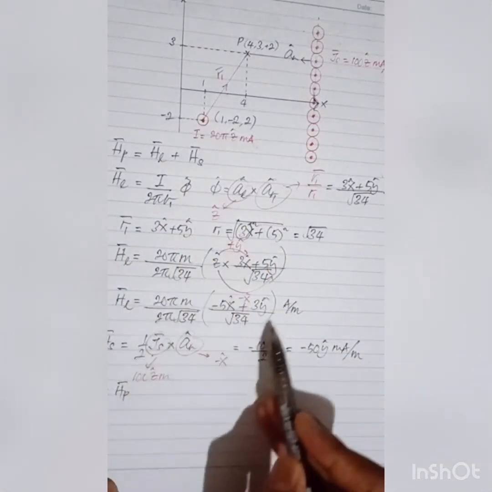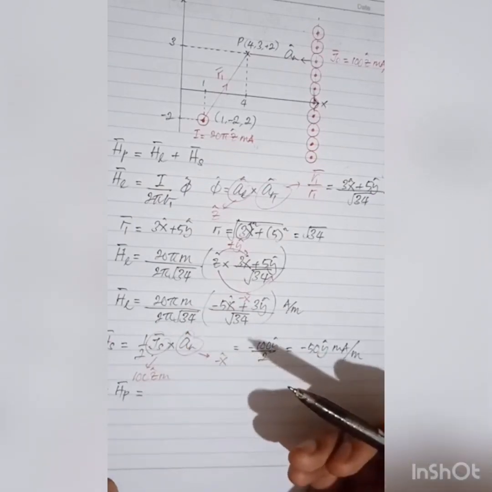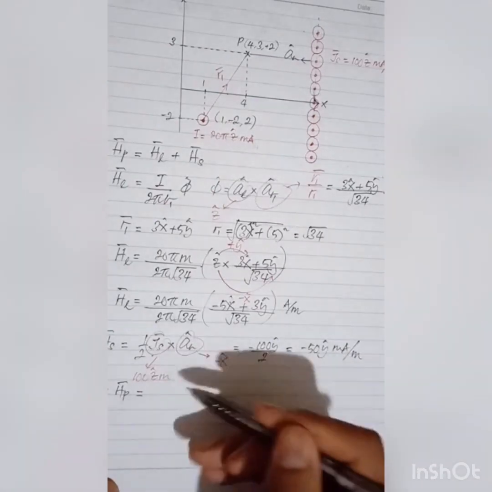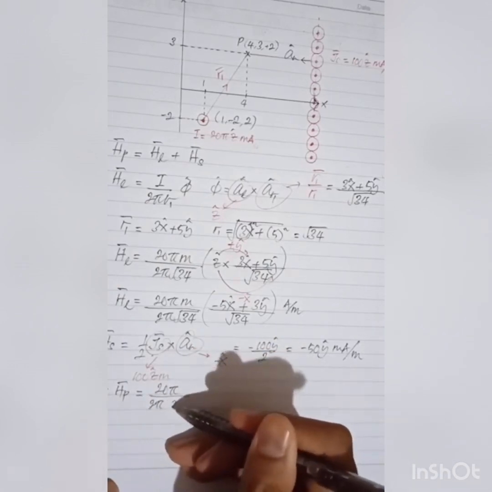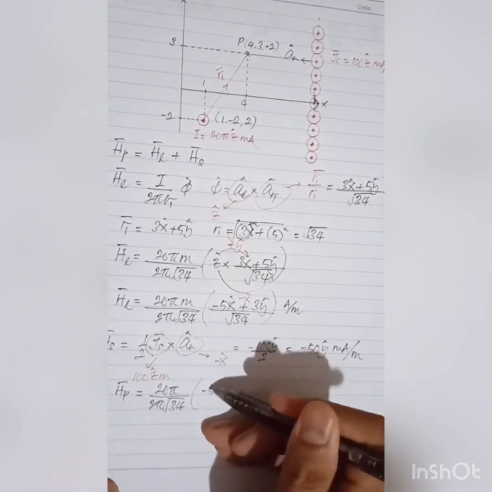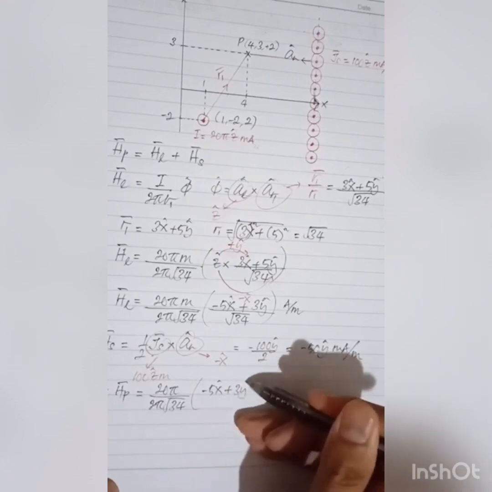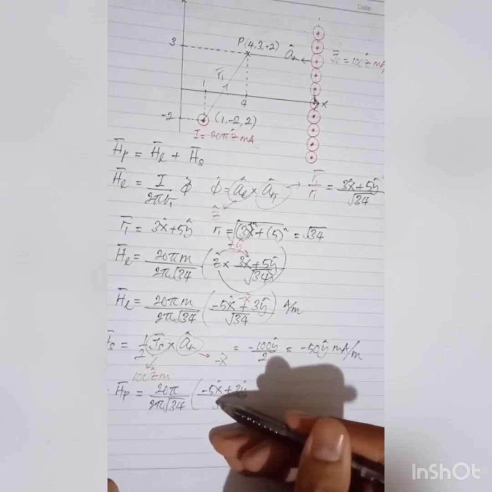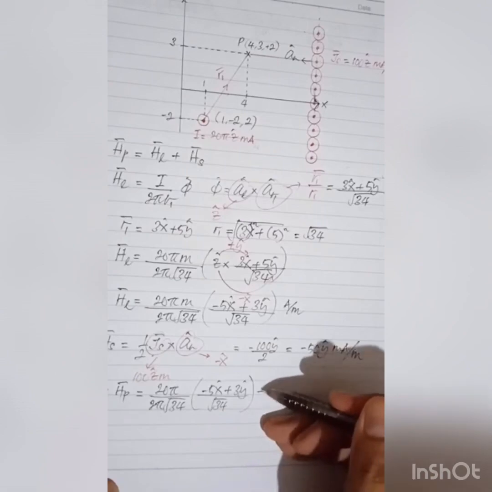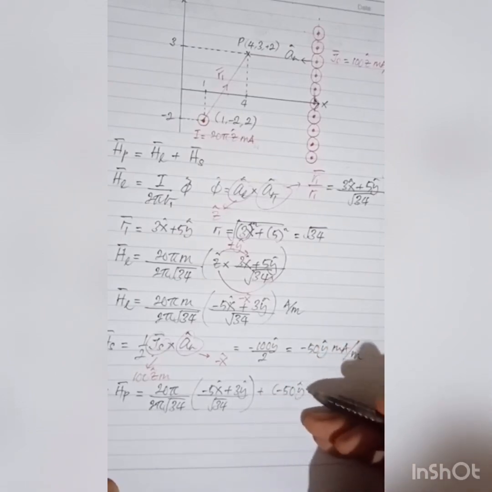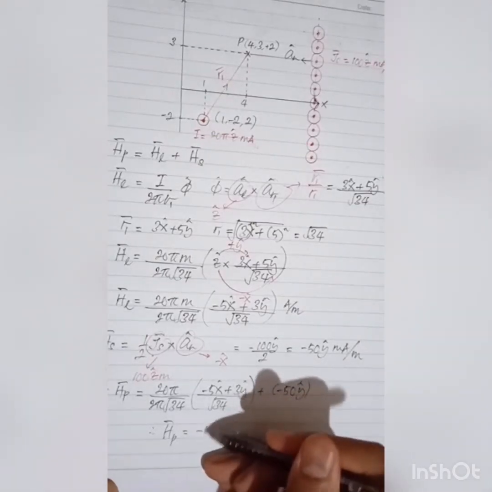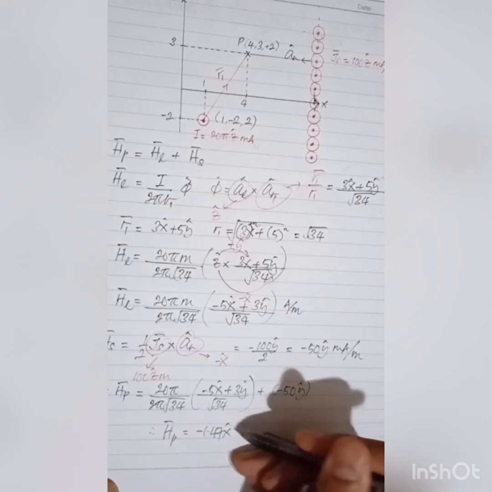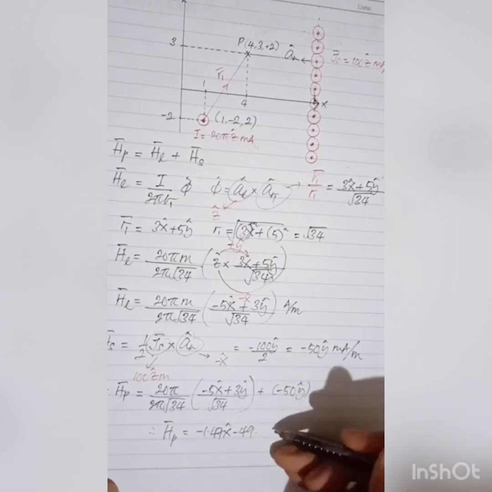The first one, the H due to the line current, plus this one, the equation becomes finally 20 pi over 2 pi root 34 times negative 5 x component plus 3 y component over root 34, and now plus negative 50 y component. After you simplify, you get this value. H at P is equal to minus 1.47 in x component minus 49.12 y component. The whole term has a unit of milliampere per meter.